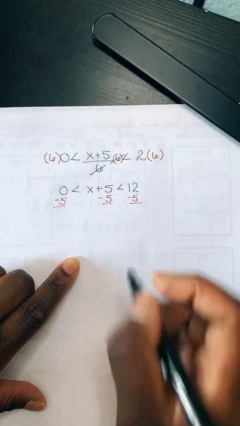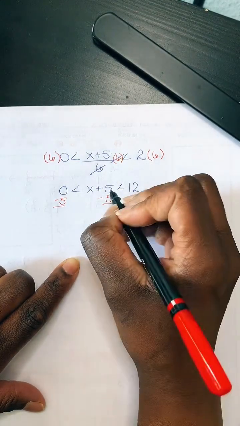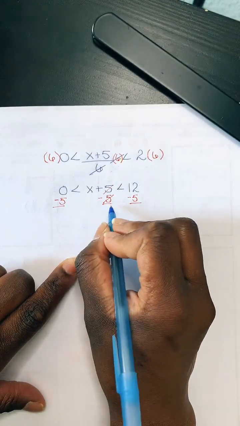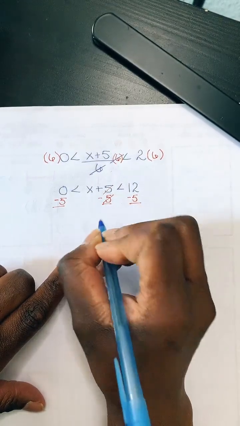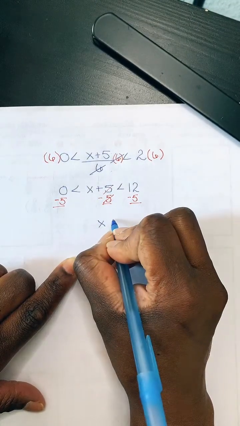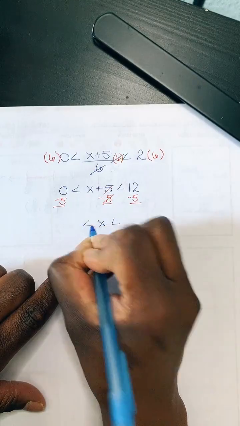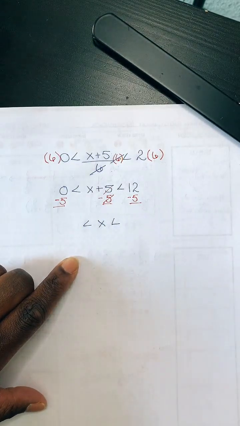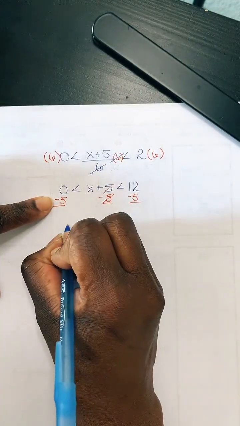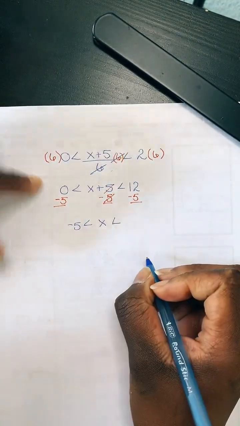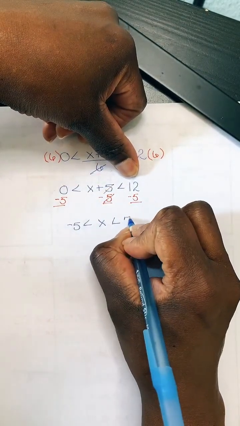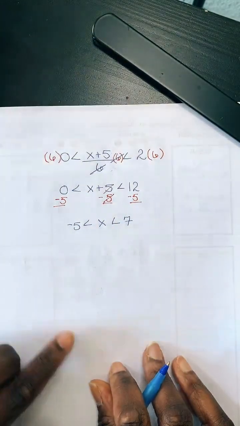When I do that, 5 minus 5 gives me 0. I don't need to put the 0 as a placeholder because I still have the x. Bring down my inequality signs. Now I have 0 minus 5, that gives me -5, and then 12 minus 5, that gives me a positive 7.